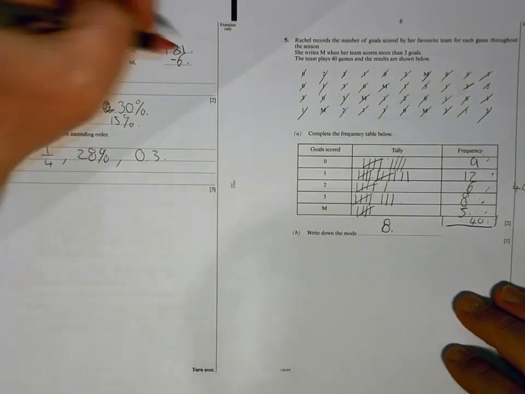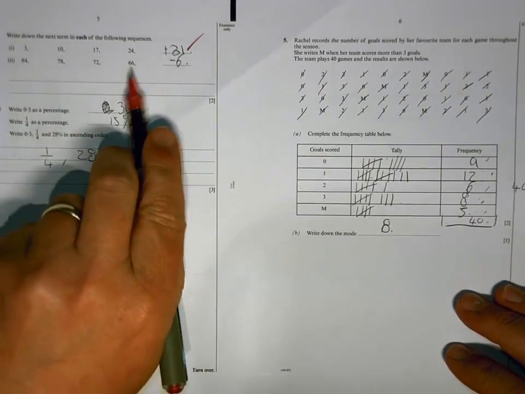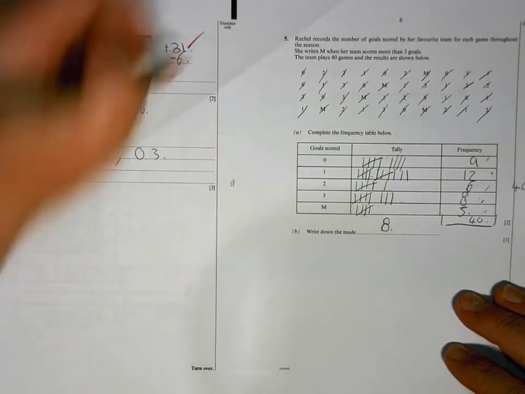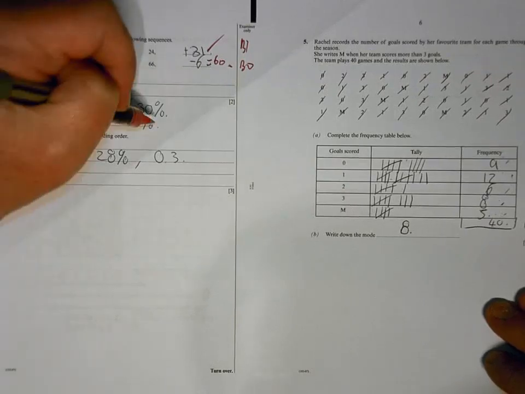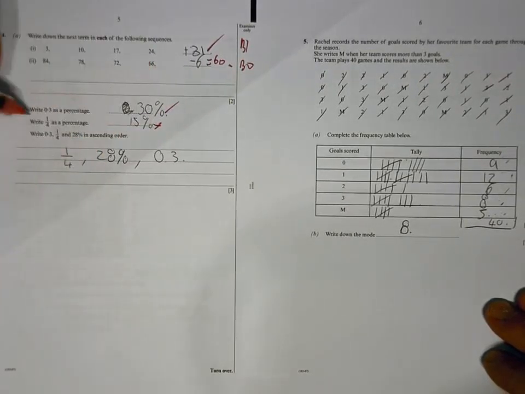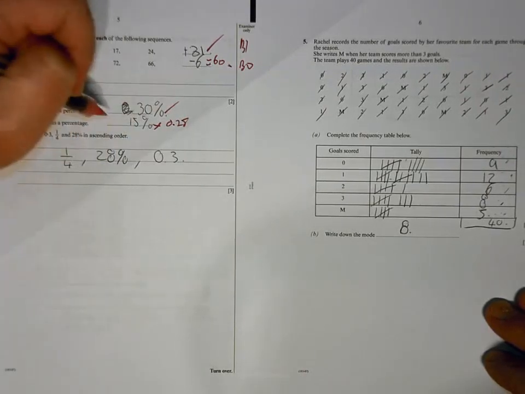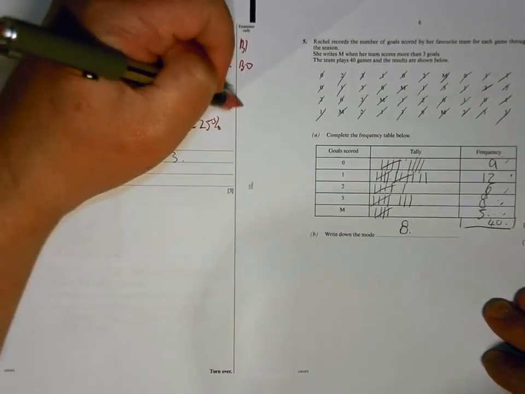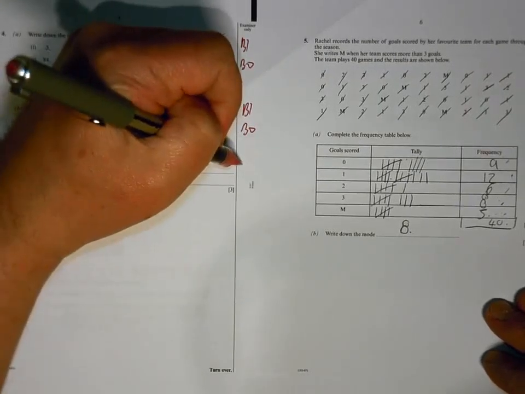Okay, next term, 31 is correct. They having 6 taken off them, so you've got to do 66 take away 6 equals 60. So you've only got one of those right. 30% is correct. That's not correct. That should be 0.25. Sorry, as a decimal, as a percentage, should be 25%. So in order, that is correct.